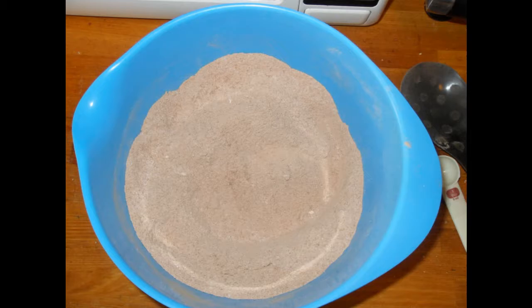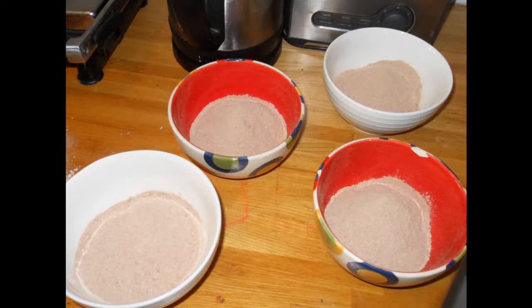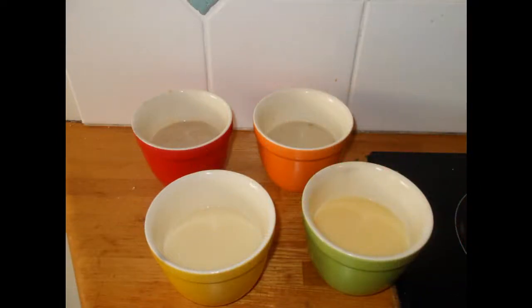I combined them all together and then divided them into 4 bowls so I can create an original recipe and conduct 3 tests. The first test is in the red ramekin and red cupcake paper. I changed both oil and eggs into yogurt and bananas. The second test is in the orange ramekin and the blue cupcake paper. I changed only the eggs into the bananas and kept the oil the same. The third test, in the yellow ramekin and the yellow cupcake paper, I changed the oil to yogurt.